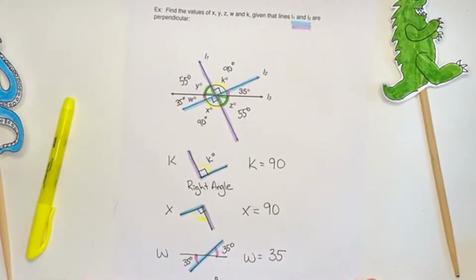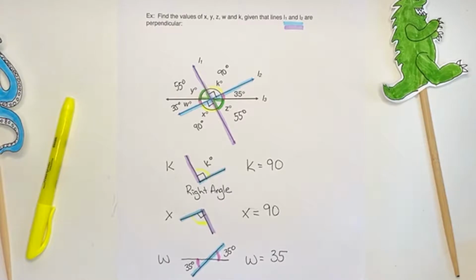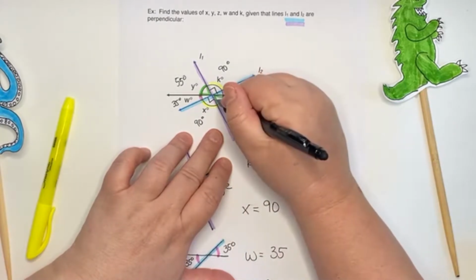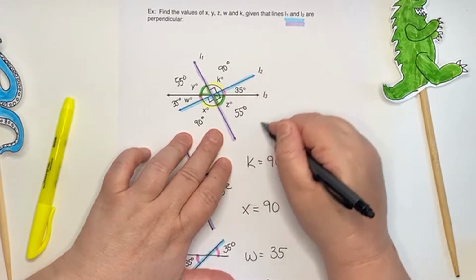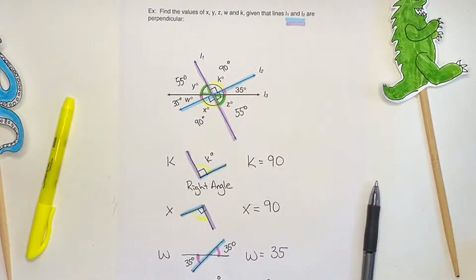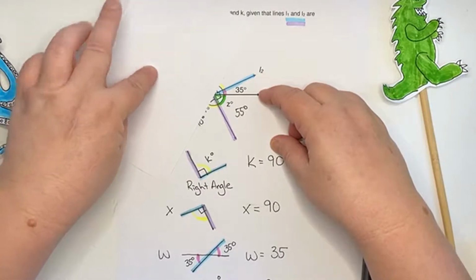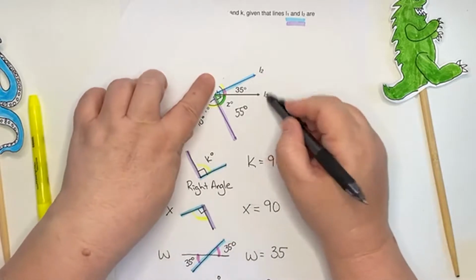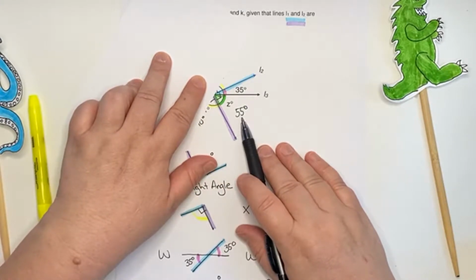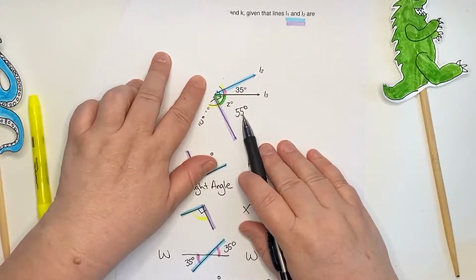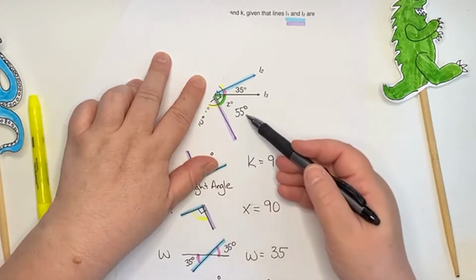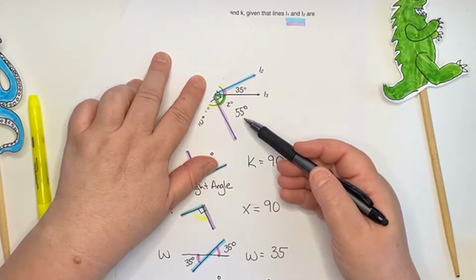Woohoo! Now, can we check this? Were there other ways to do this? Absolutely. For example, I know that these two, the blue and the purple, are at right angles, right? So right here, this whole thing right here is complementary. These two angles are complementary angles. So if we ignore everything else and we just look at these two angles, these two have to give me a 90-degree angle. So the question is, does 35 plus 55 equal a right angle? 35 plus 55 is 90. It does, so that checks out. That is another way we could have figured out what Z is. If I know this is 35 and the whole thing has to be a right angle, then I can figure out that this has to be 55, because 90 minus 35 is 55.